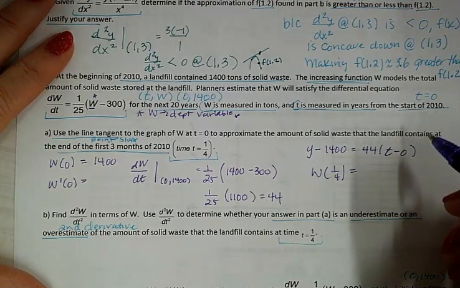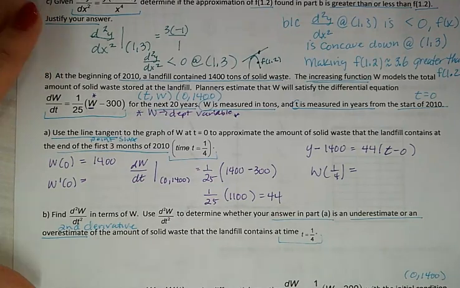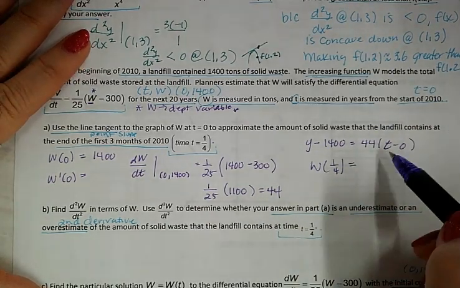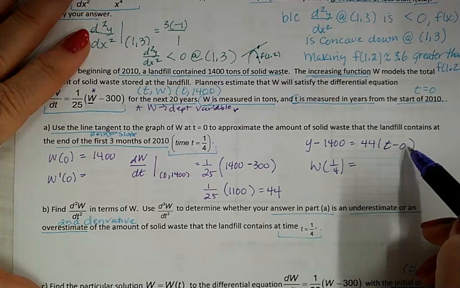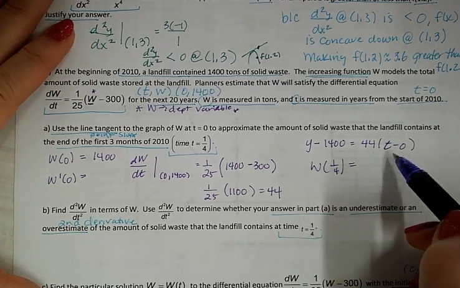So when I calculate this, I'm going to go ahead and do the math here. So figure out what that W of 1/4 is going to be. All right, so let's think of what's going on here. If I distribute this through, 44 times 0 is just 0, so it goes away. So I just really need to know 44 of t.